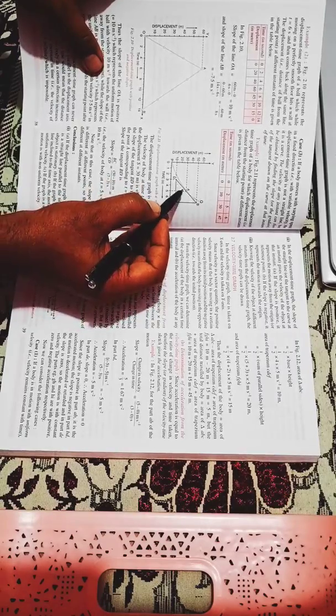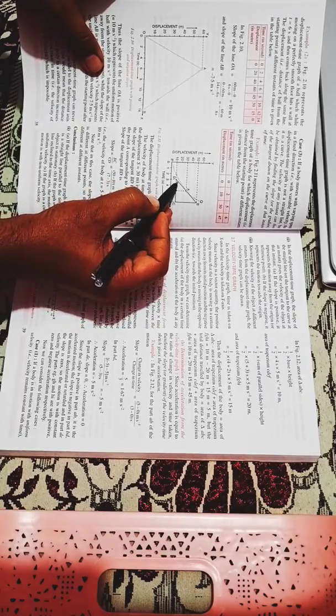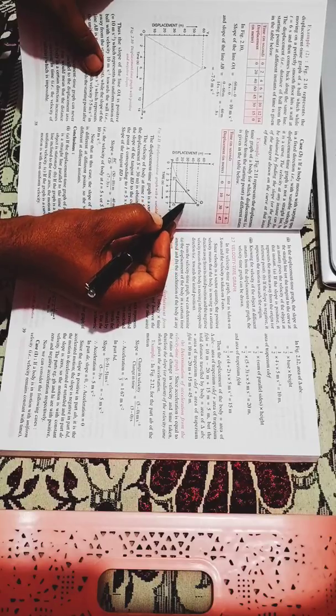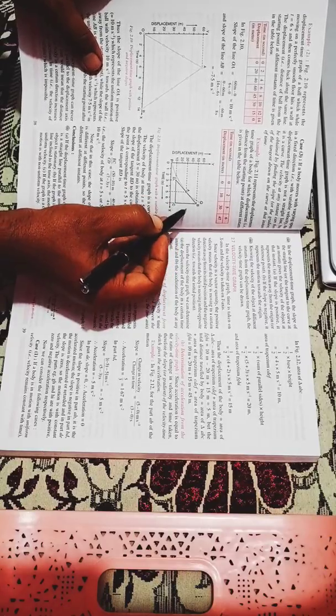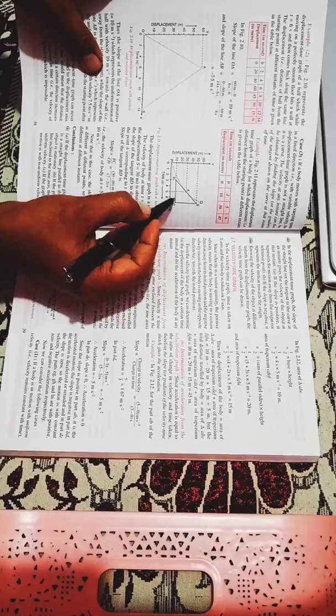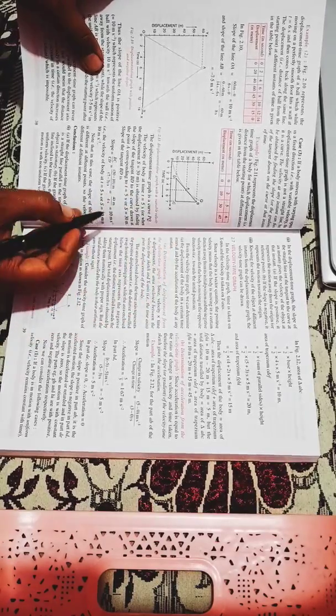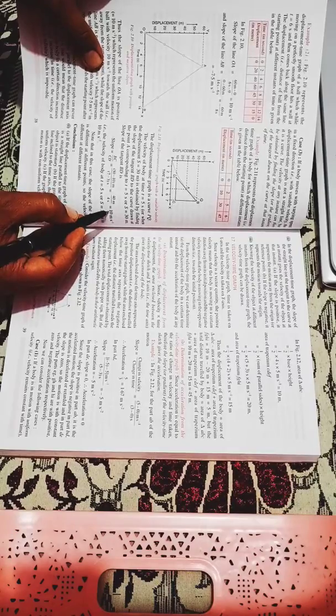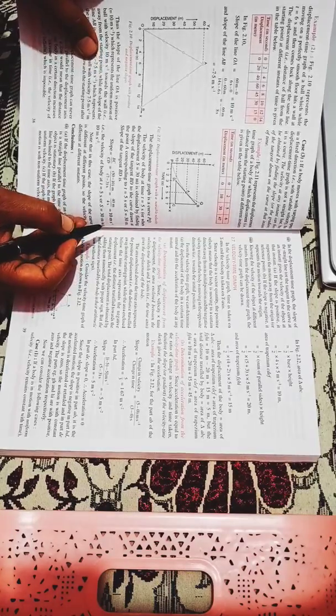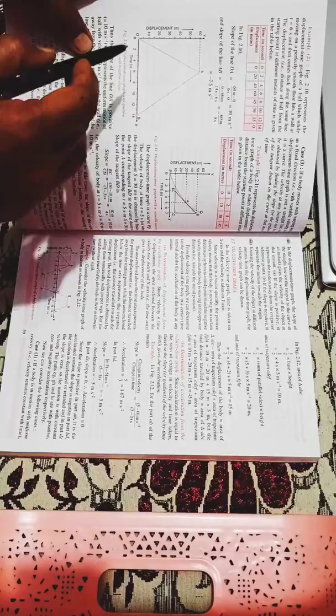To find out the slope, what we do is take one point, then we draw a straight line like this, and then we complete a triangle, and then we find delta y, and here this is delta x. Then again we divide these two quantities, and we get the quantity which gives us velocity also. So this is about the displacement time graph.